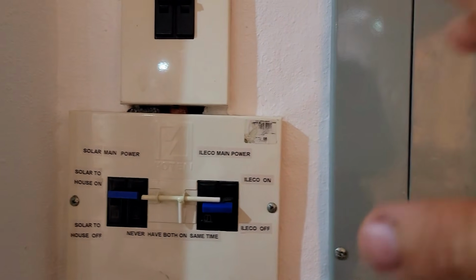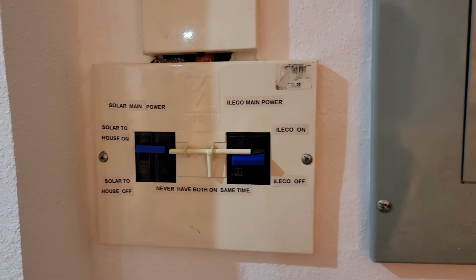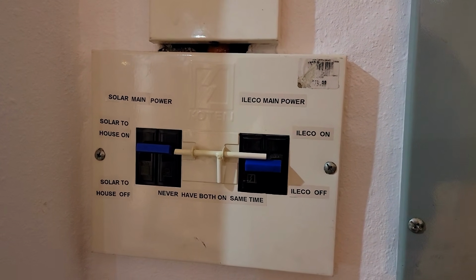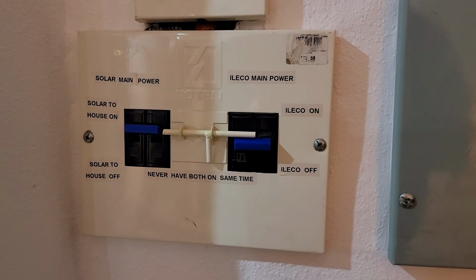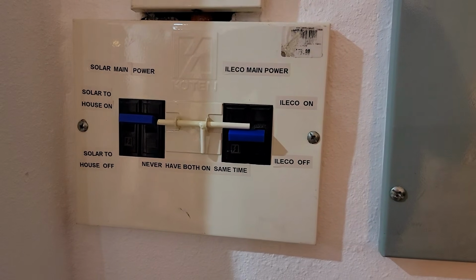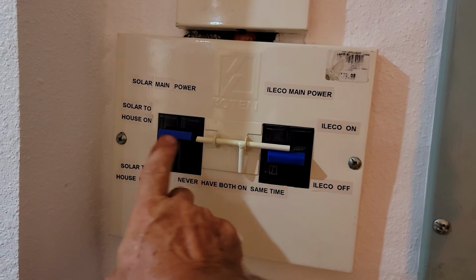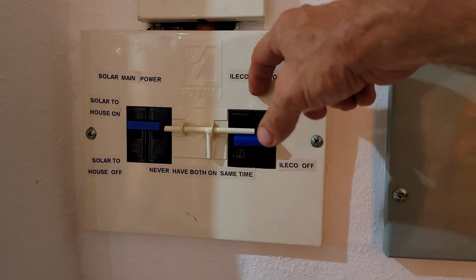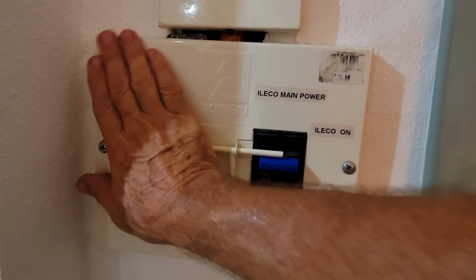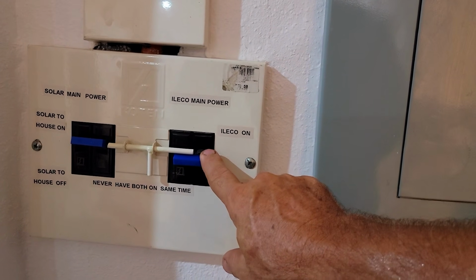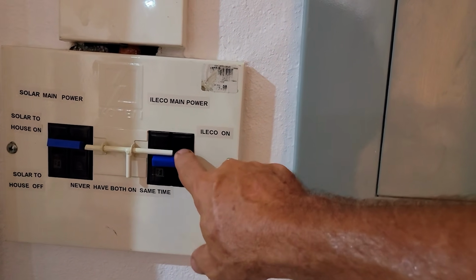But if my solar system's down, I need to service it, and I want to run grid only and completely remove the solar system out of the equation, or it goes out, I simply flip this breaker down, slide this handle over, and flip this breaker up. And now I am no longer in any way using any solar system. I am simply only using Iloilo like any other home.